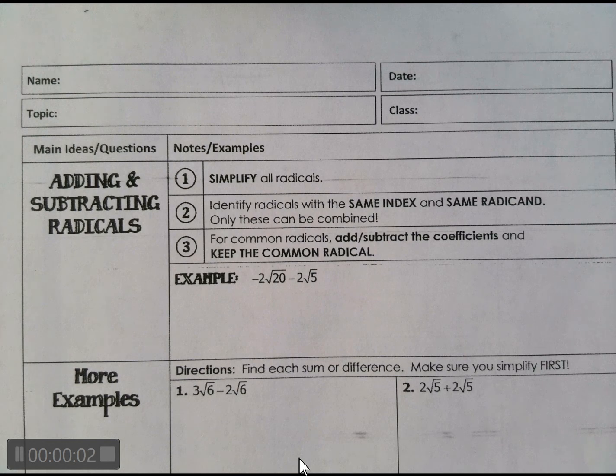Hey guys, and welcome to adding and subtracting radicals. So in our last video, we learned how to simplify radicals. So today we are going to learn how to add and subtract them.